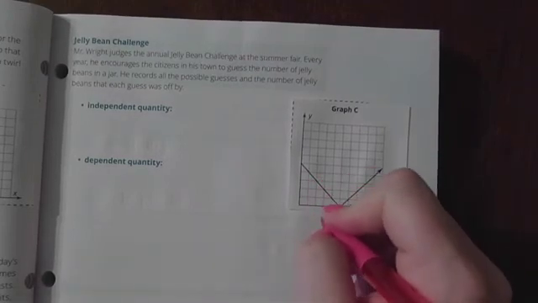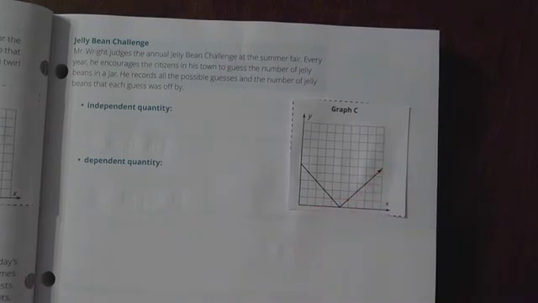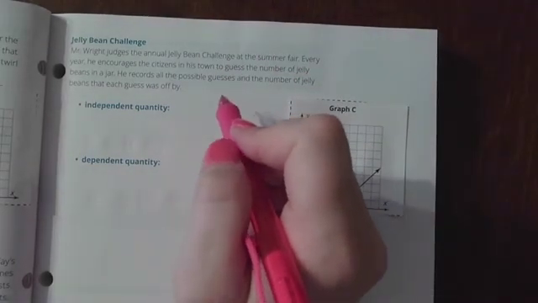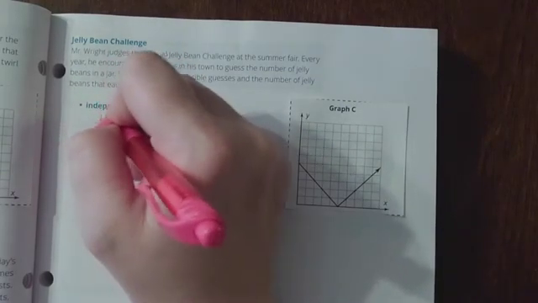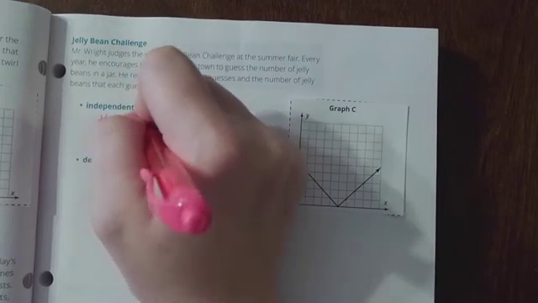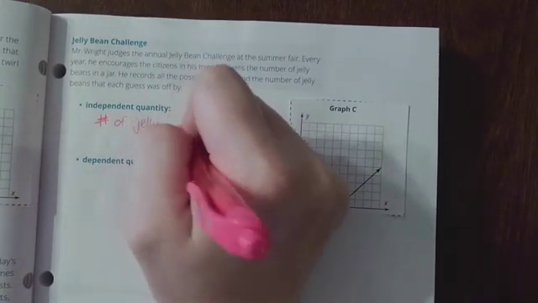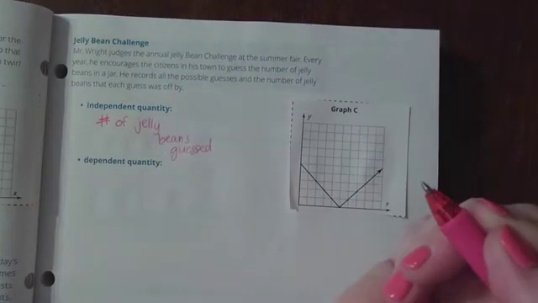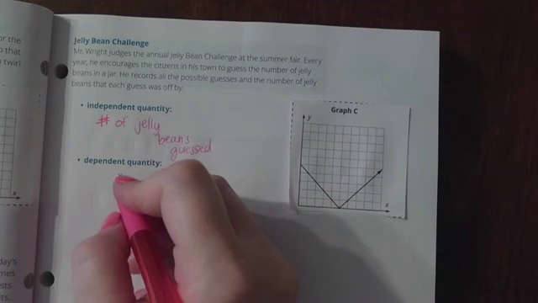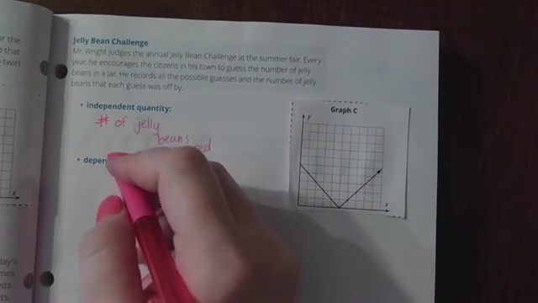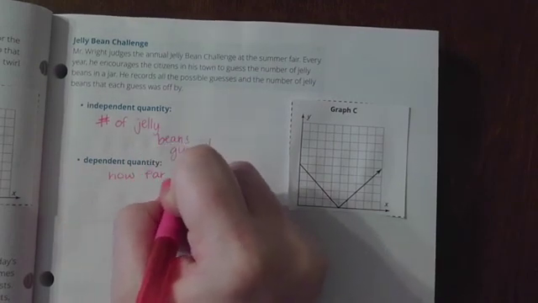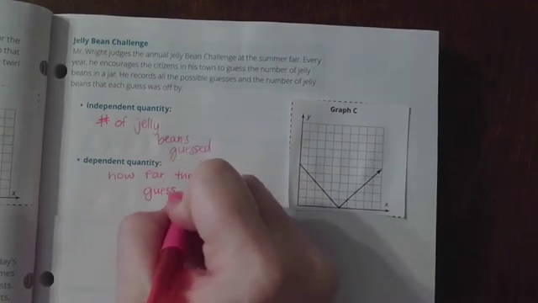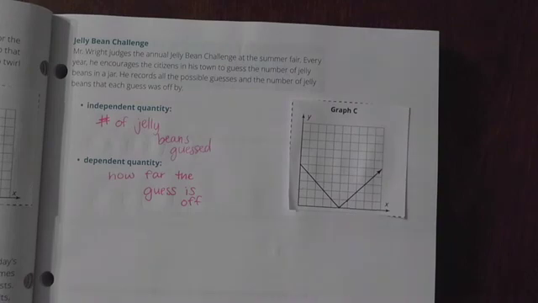So this would be your, where is it at? So we have number of jelly beans guessed. Sorry, I was looking over, I cannot think to spell right now. Number of jelly beans guessed. And then the dependent is how far the guess is off.